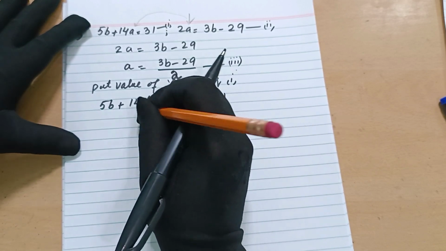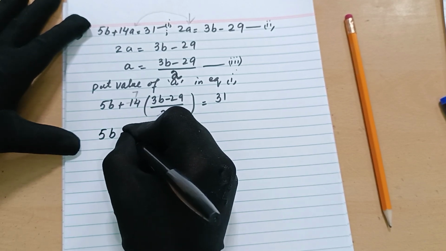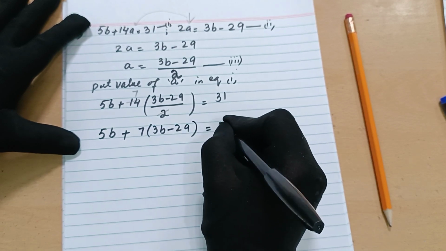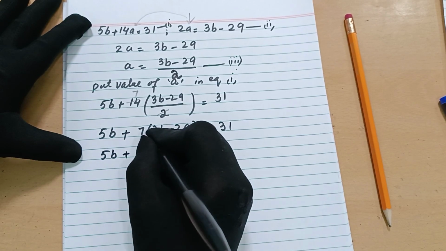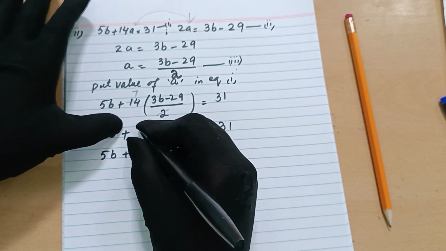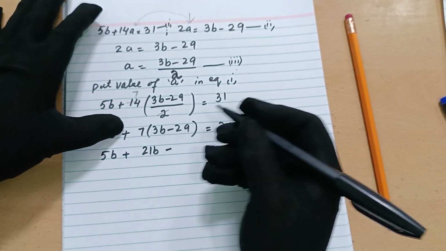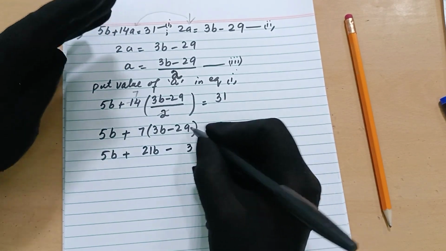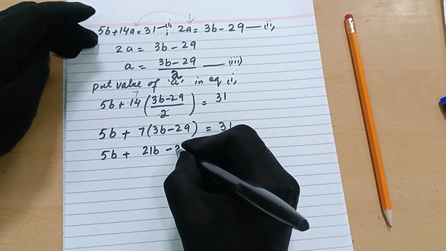That's why I say 2 can be cancelled with the 14, 7 times. So it's easy now. It's changed to the linear form. 7 times 3b minus 29 equals 31. Open the bracket. The external number, the constant number, will be multiplied inside. 7 3s are 21b, minus 7 times 29. You can multiply digit-wise or use the calculator, but I suggest doing it digit-wise. 7 9s are 63, 3 here and 6 carried. 7 2s are 14, 14 plus 6 is 20.